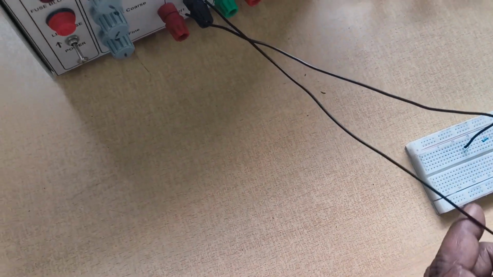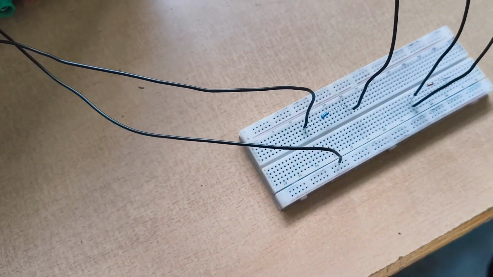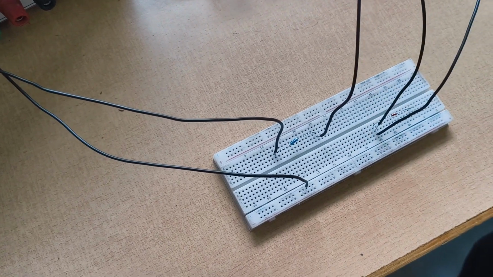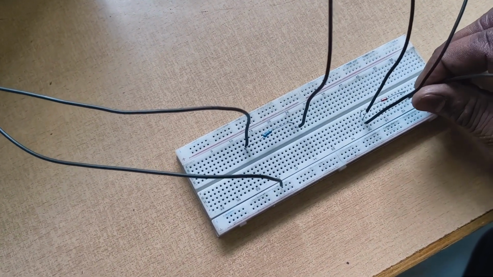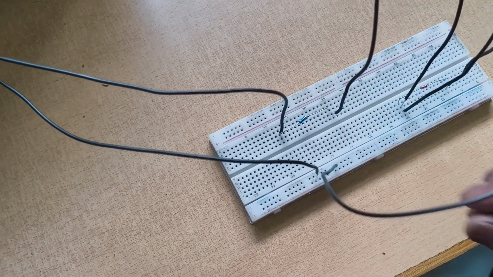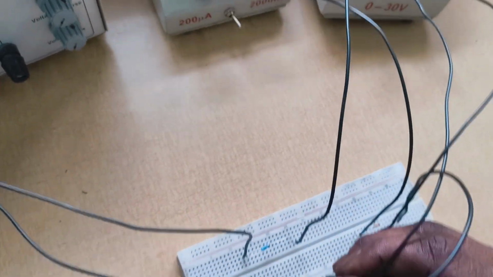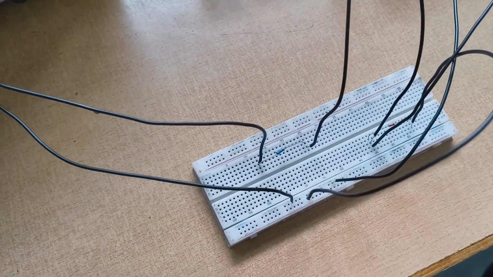The supply negative terminal is connected to ground, the Zener diode cathode terminal is connected to ground, and the voltmeter negative terminal is connected to ground.